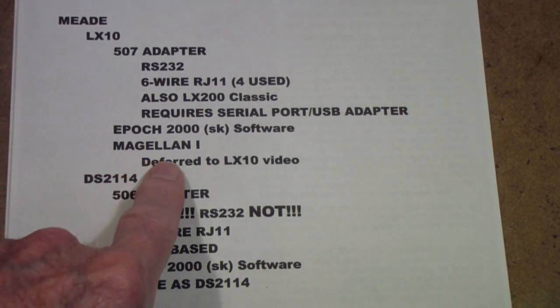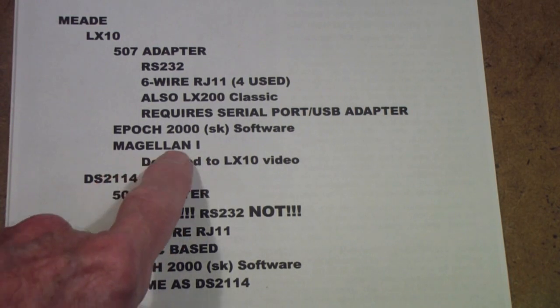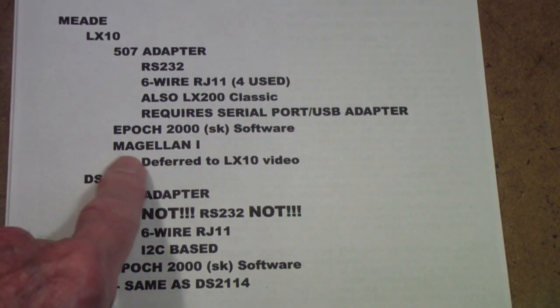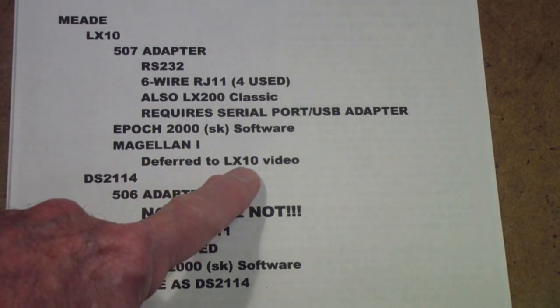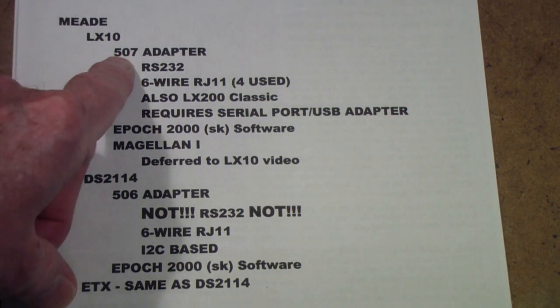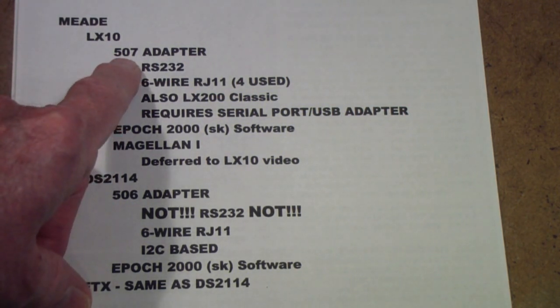Eventually, I wound up buying a Magellan 1, which requires you also add encoders to the right ascension and declination axes. I'll defer the Magellan 1 to the LX10 video as well. But be sure if you're interfacing to a Meade telescope that you have the right adapter.